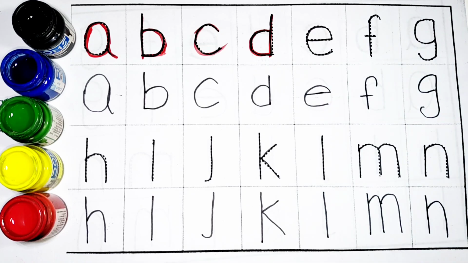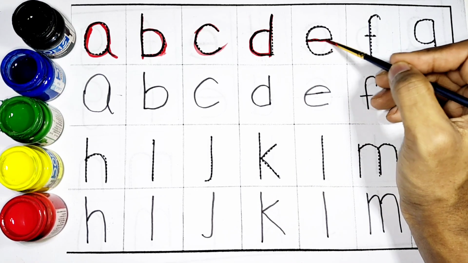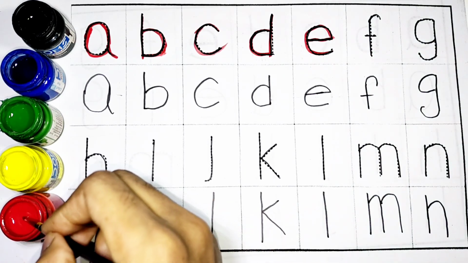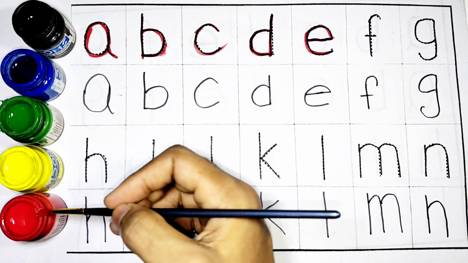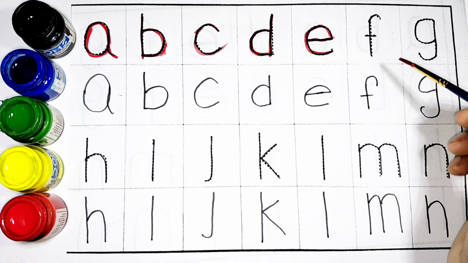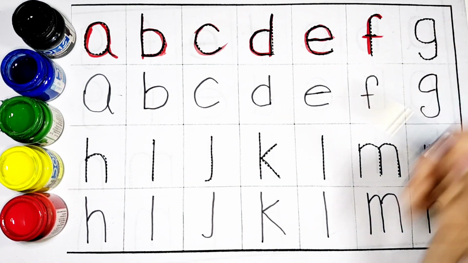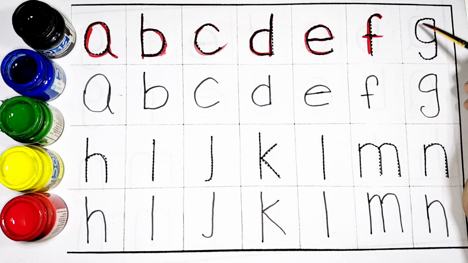The next one is D. D for dog. The next one is E. E for egg, E for elephant. The next one is F. F for fish, F for fan. Now we are using red color. The next one is G. G for goat.